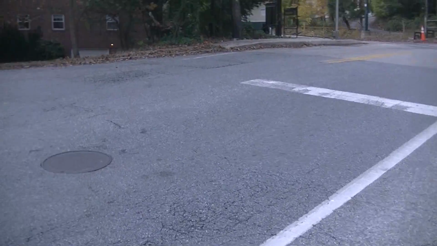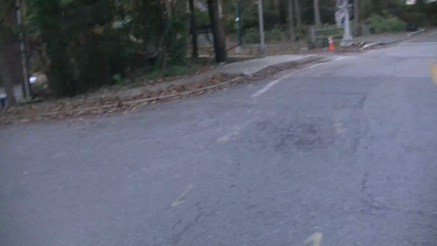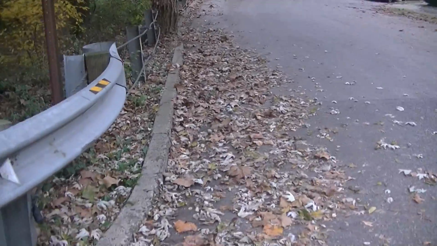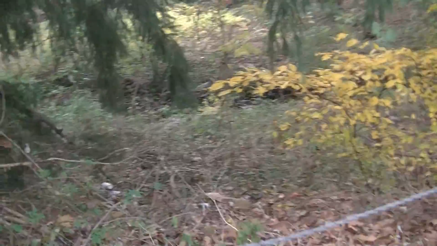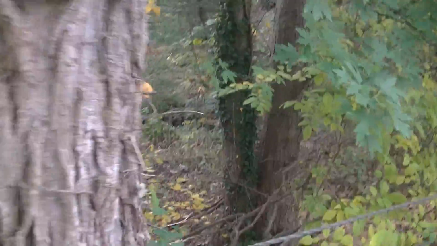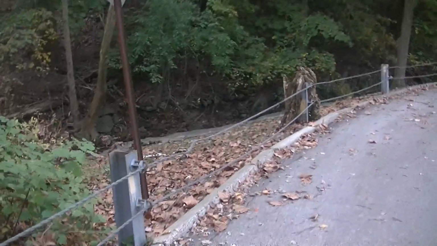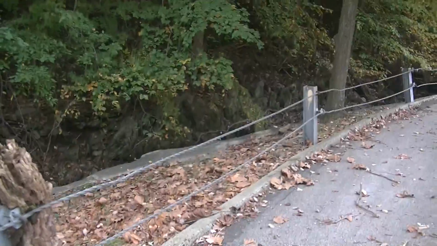I'm not sure whether we can do some type of crosswalk here. I think that would be the safest way. The problem is you've got traffic coming both directions, so we have to make sure we do it in a way that is safe for hikers. And then this is a section that runs over here. This is Whiskey Run, and we're going to walk this down to the bridge, and then we'll conclude this segment.